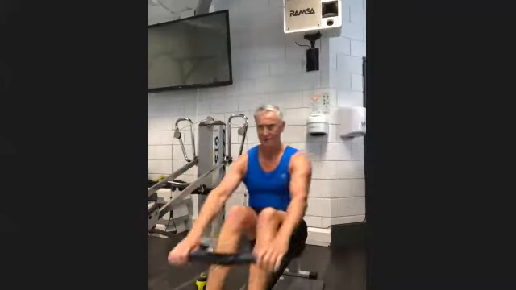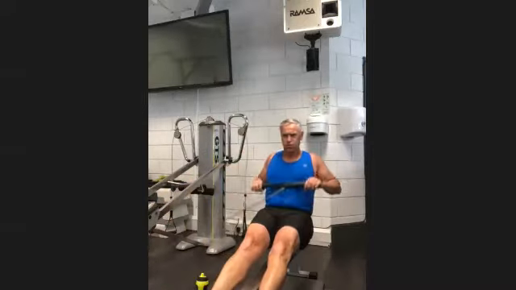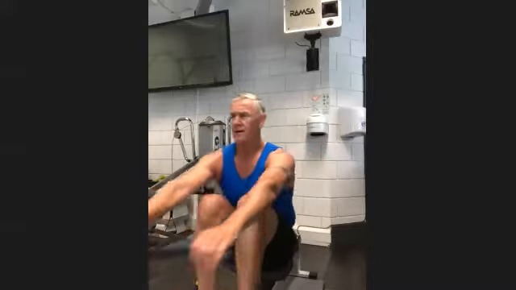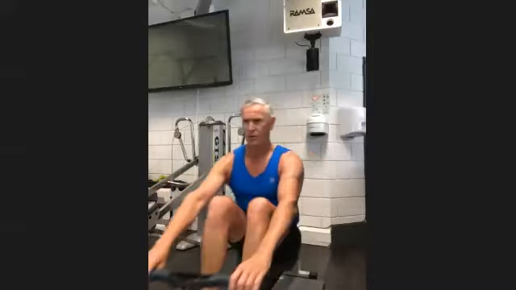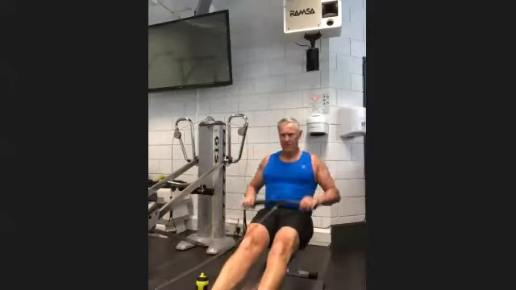Starting in on stroke rate 24. Focus on that power application. Head in neutral, arms along.